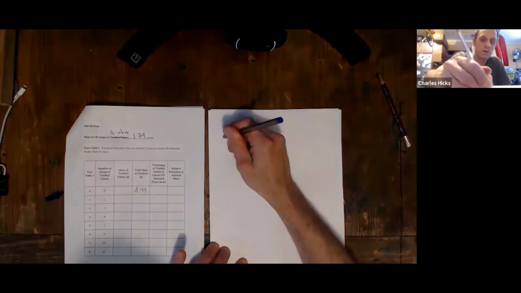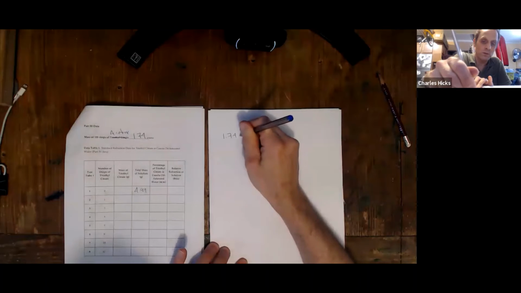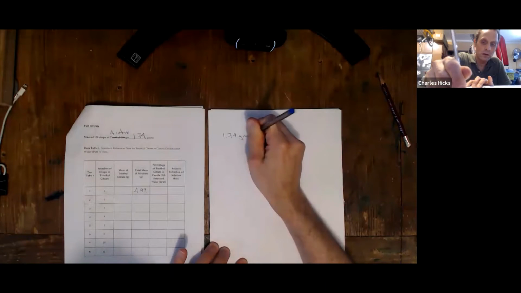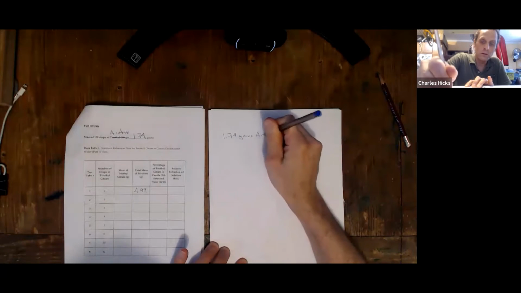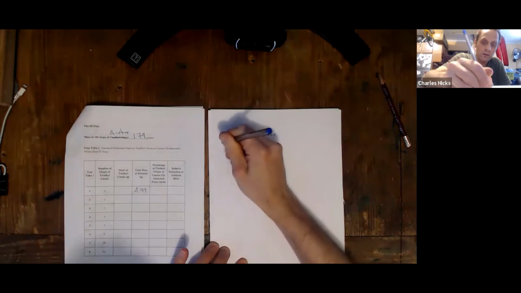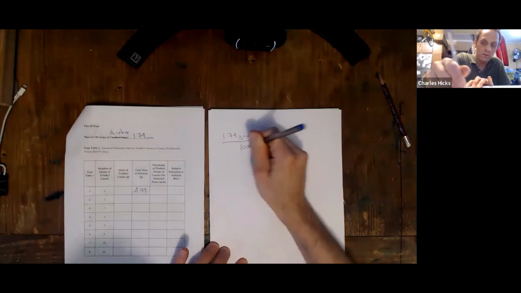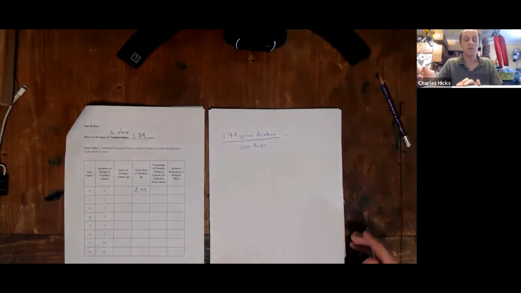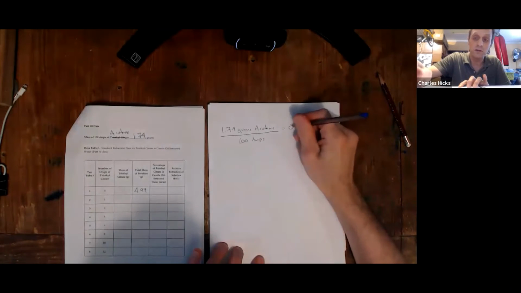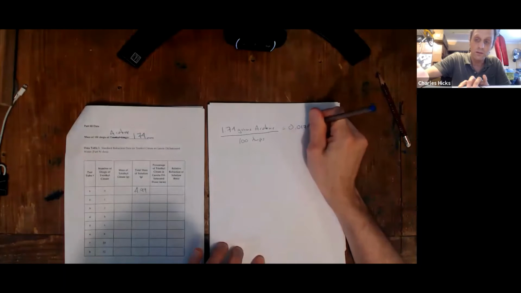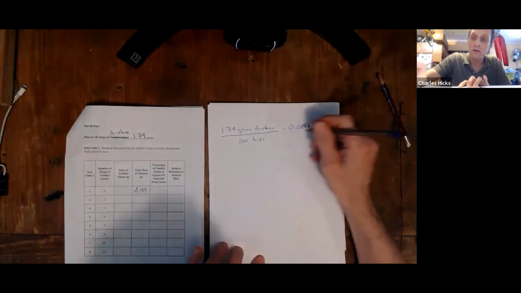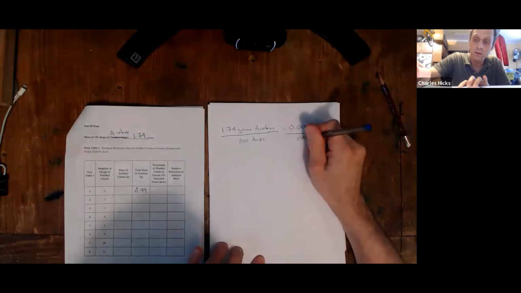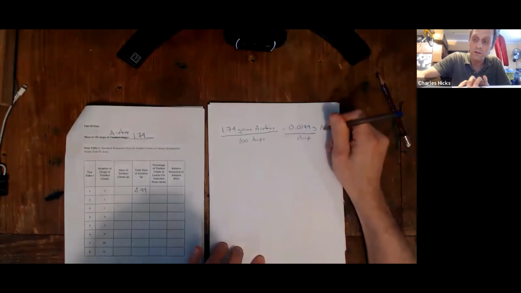So I measured 1.74 grams of acetone for 100 drops. Or if I just move over the decimal place or take out my calculator, that means 0.0174 grams per drop for acetone.